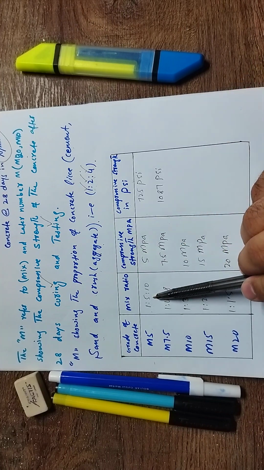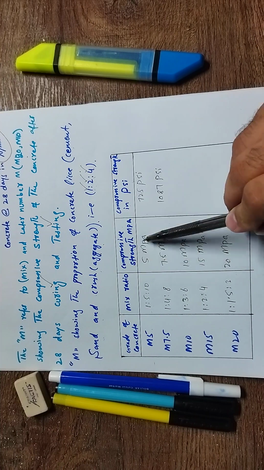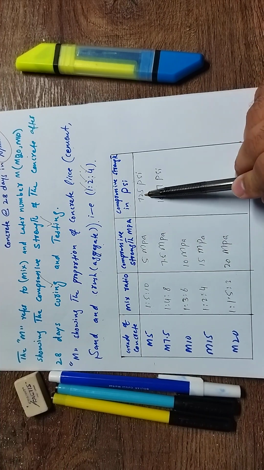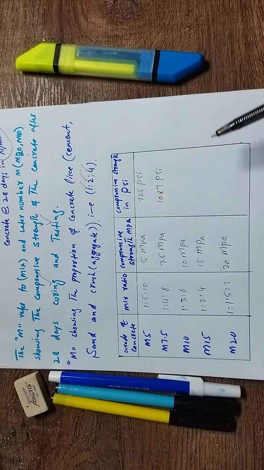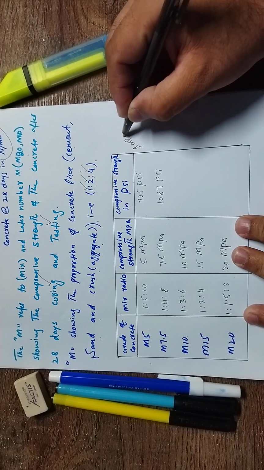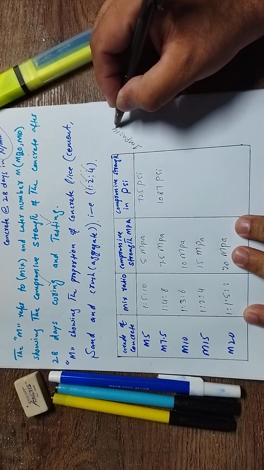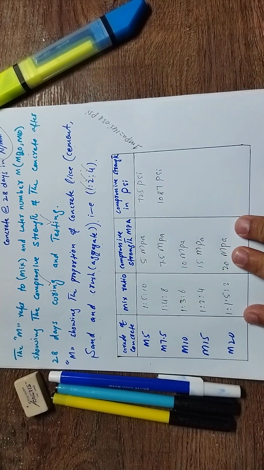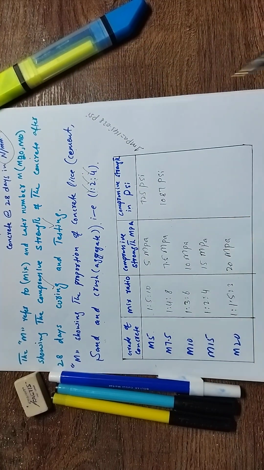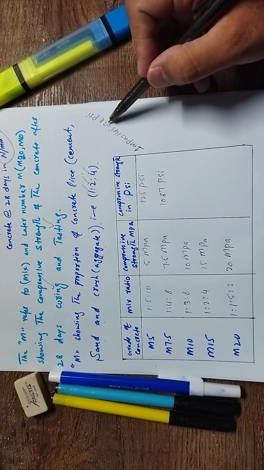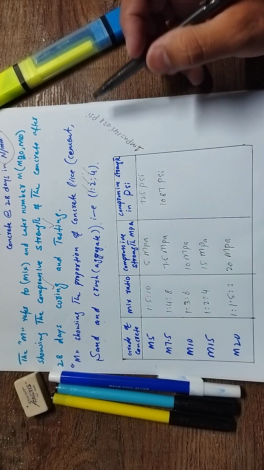And the compressive strength of this concrete is 5 megapascal. How will you convert it to PSI? You should remember that 1 megapascal is equal to 145.038 PSI.